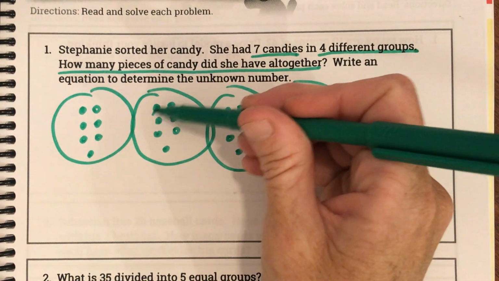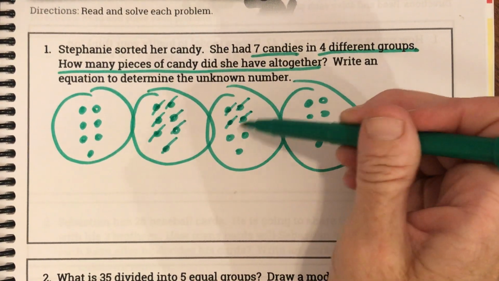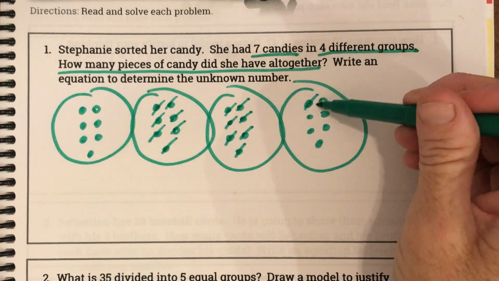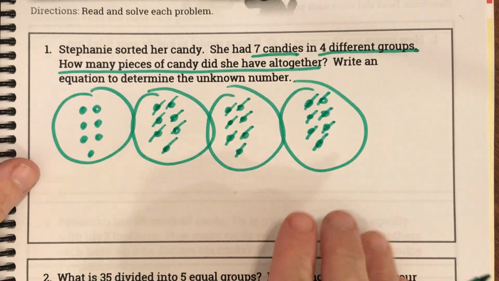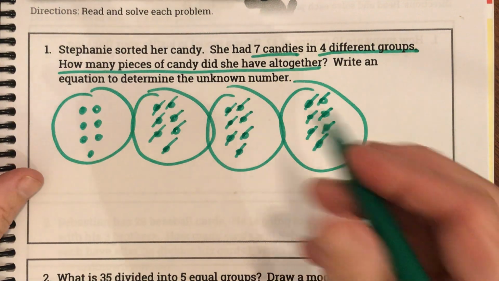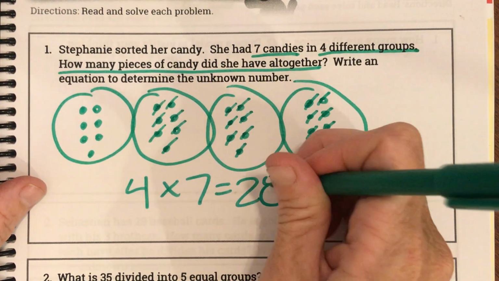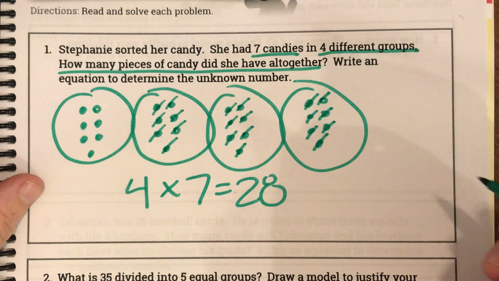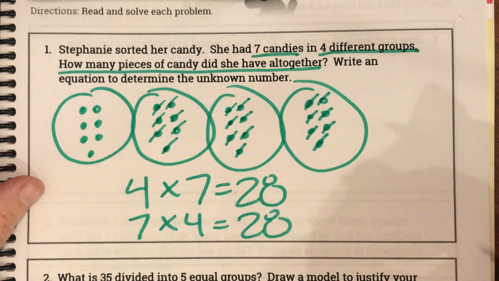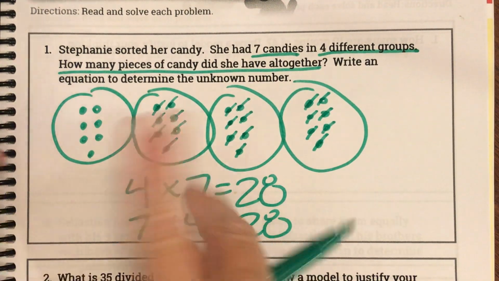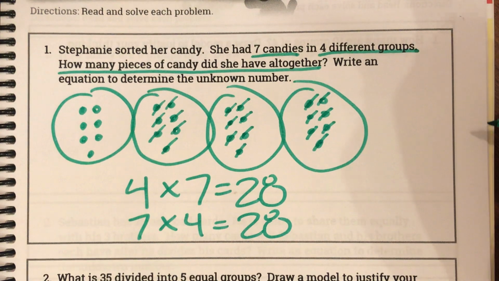So we have 7, 8, 9, 10, 11, 12, 13, 14, 15, 16, 17, 18, 19, 20, 21, 22, 23, 24, 25, 26, 27, 28. So she has 28 candies. That's what I see, 28 candies total. So she has 4 groups with 7 candies in each equals 28. Okay, we could have also said 7 candies in 4 groups equals 28, because we're able to switch the order of our factors. So she has 28 pieces of candy.